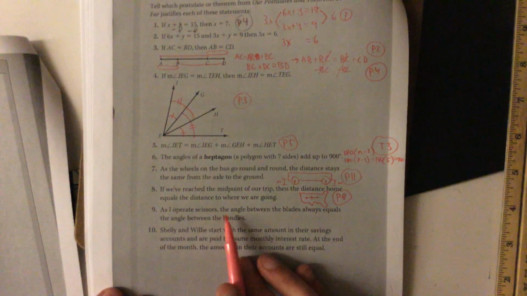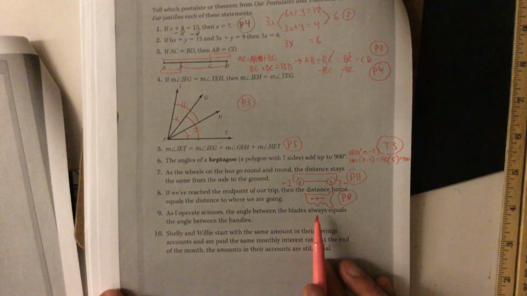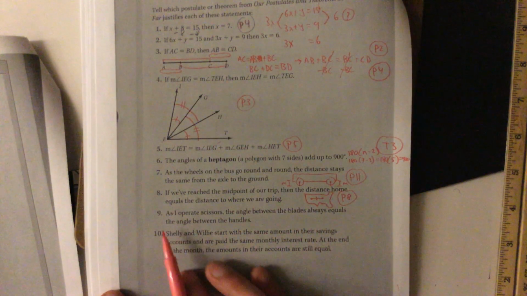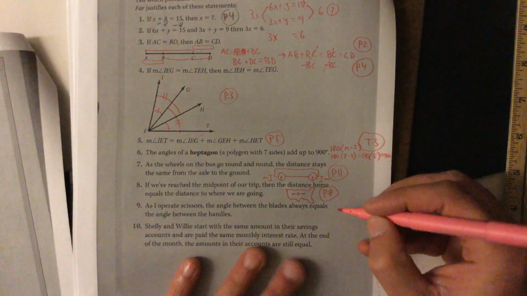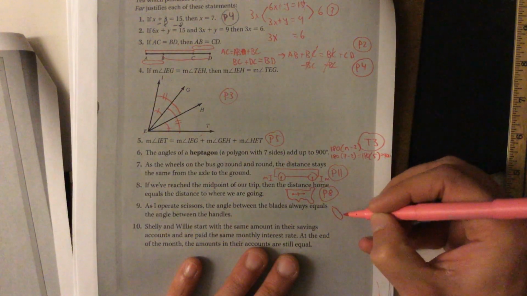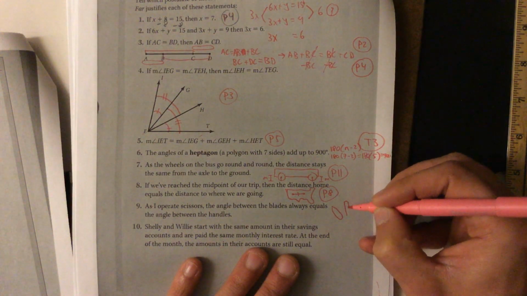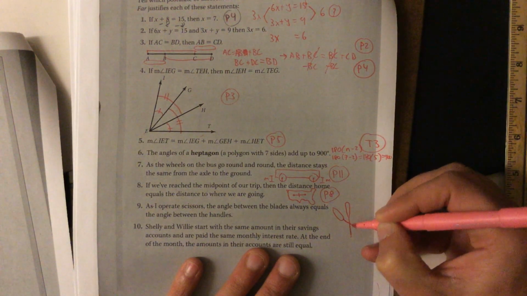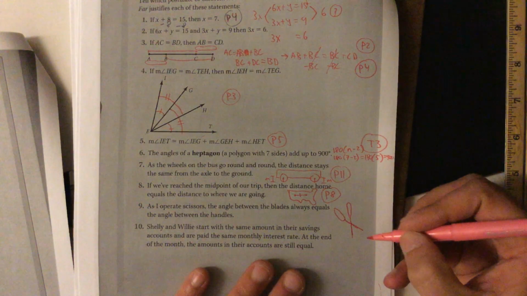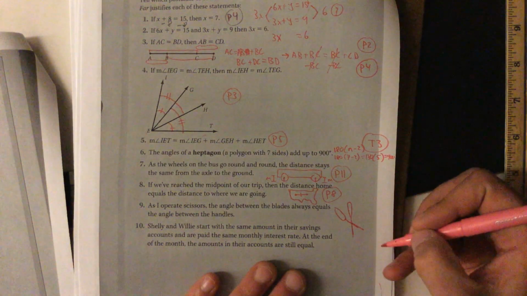As I operate scissors, the angle between the blades always equals the angle between the handles. Did you know scissors use the vertical angle formula? There's your scissors. Pretty good. And those are two intersecting lines.